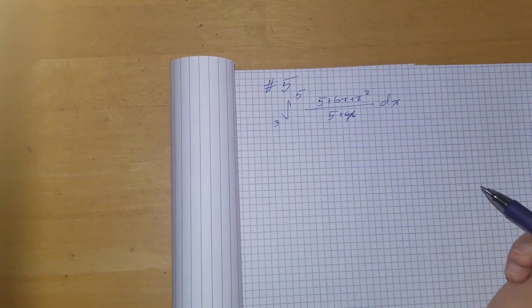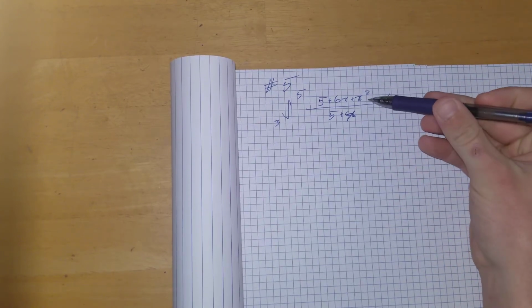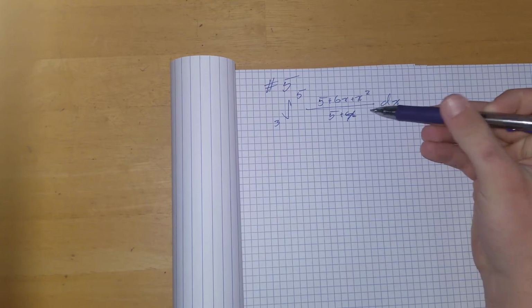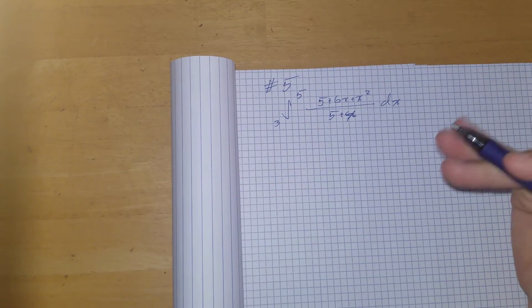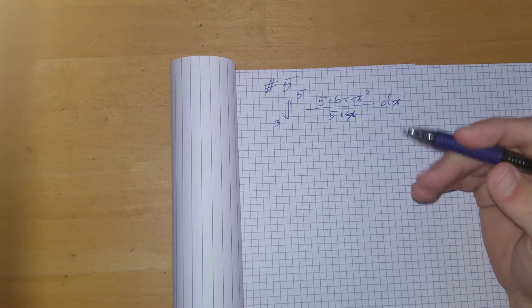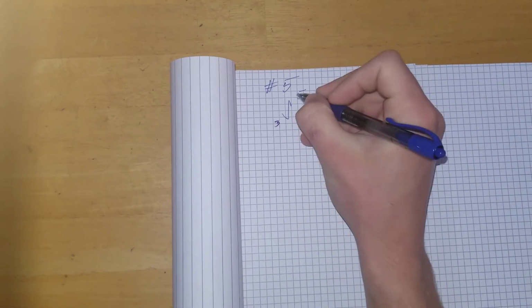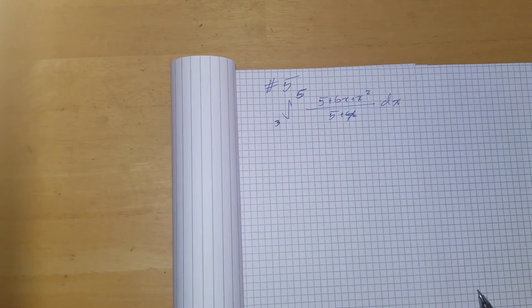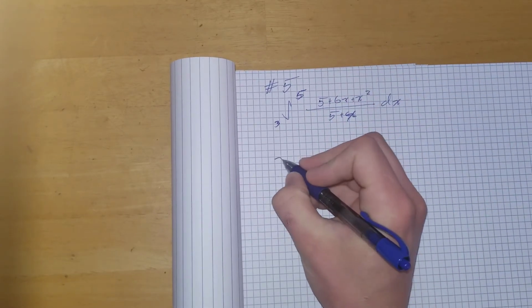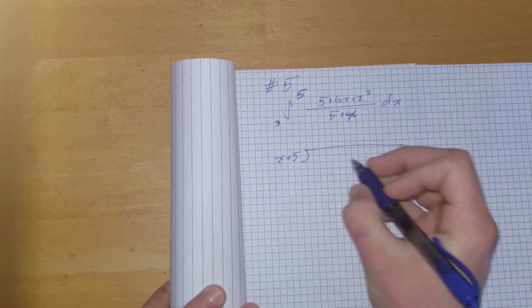So the trick here is, when you see a higher polynomial over a smaller polynomial, you should know that we are going to divide. So again, we're not substituting in this instance, but we do have a bounded interval here. So let us do some polynomial division.